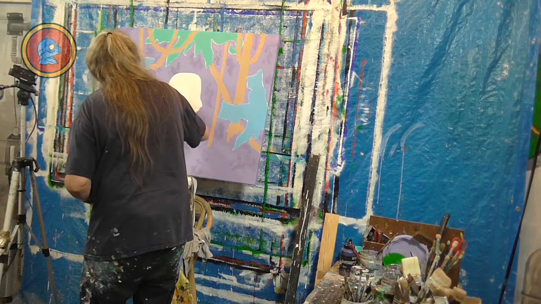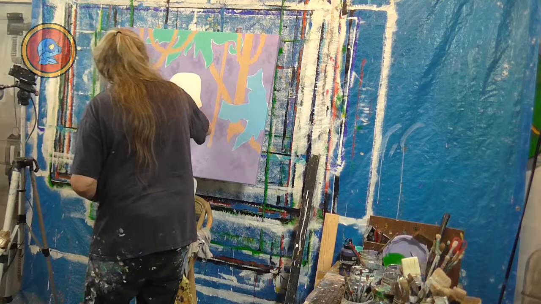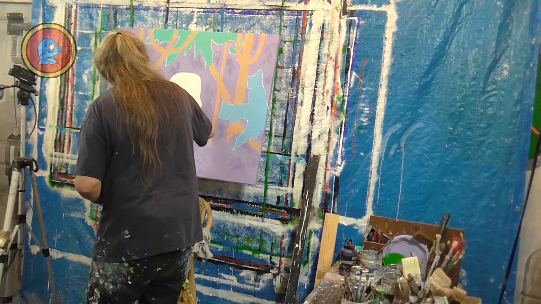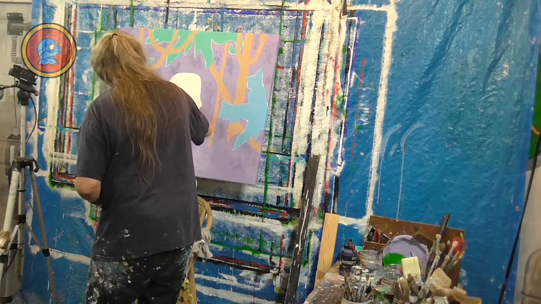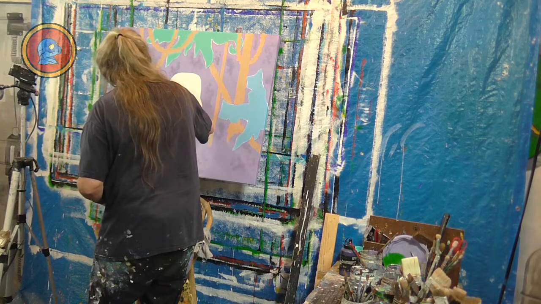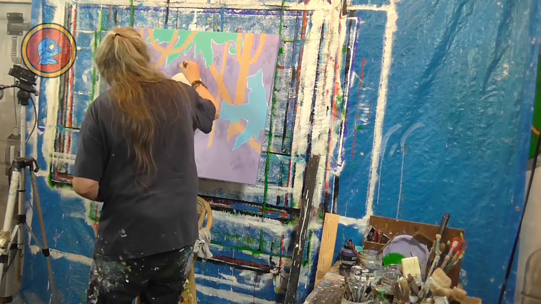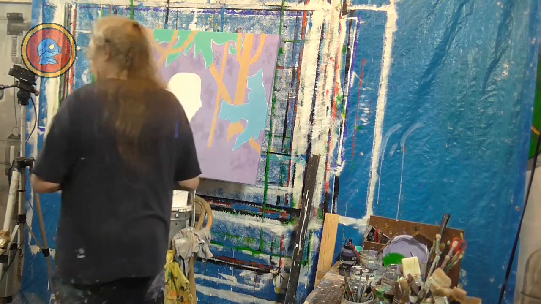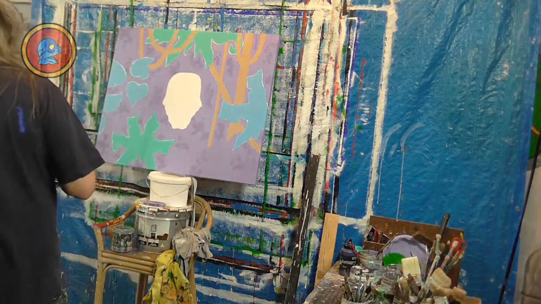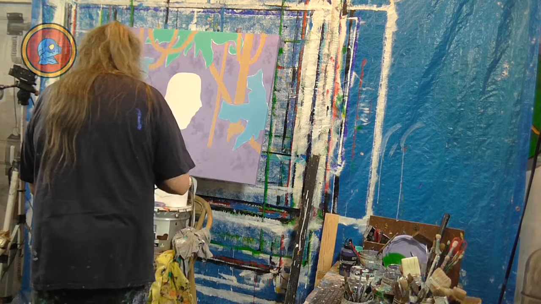There we go. Wherever I see it's already a little too dark, I'm just going to go over it a little bit with the lighter purple.